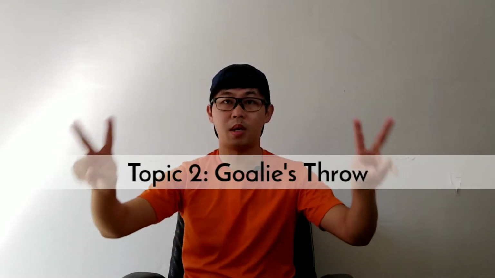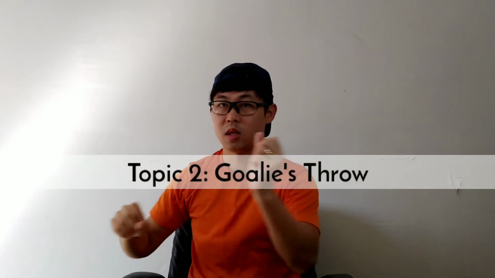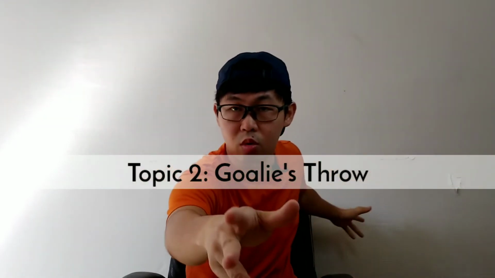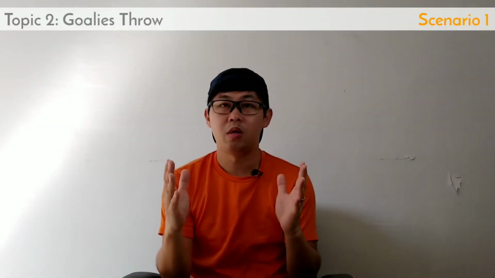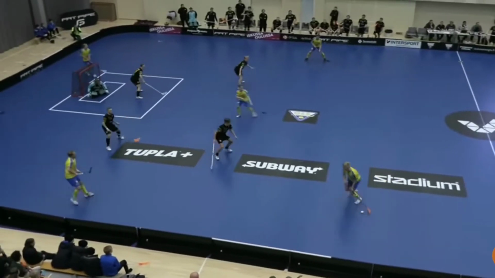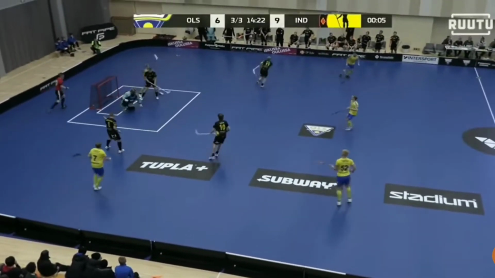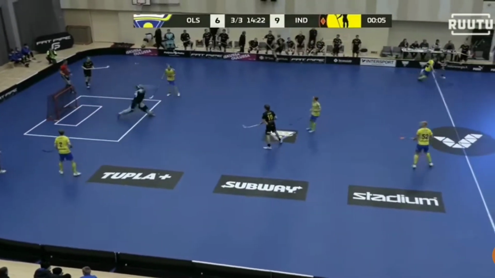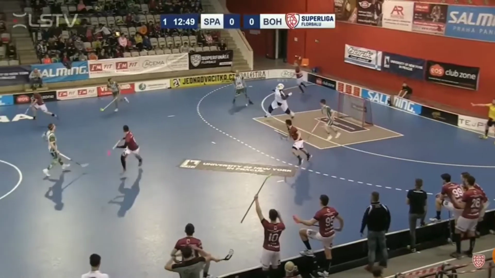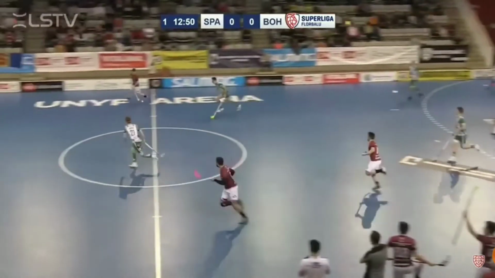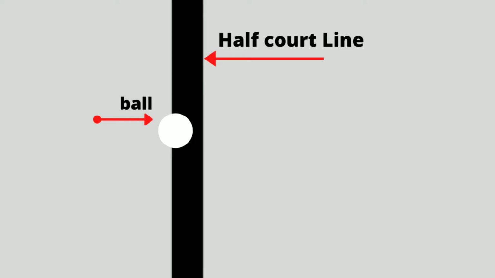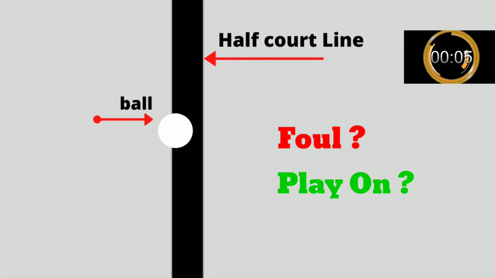Let's go to topic number 2, and this time we're going to talk about goalie stroke. A very common scenario, the goalie makes a save, he gets the ball, he takes a few steps forward, and he does a long throw. Right, by making a long throw down, it hits right smack in the mid-court line and it bounces off before your player gets it.